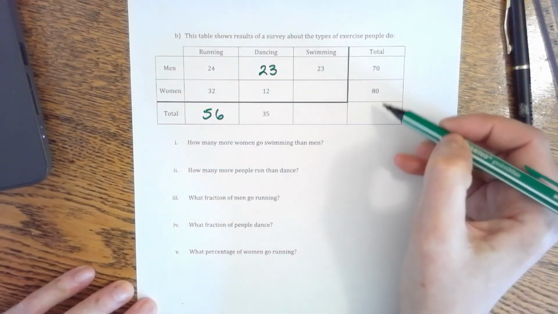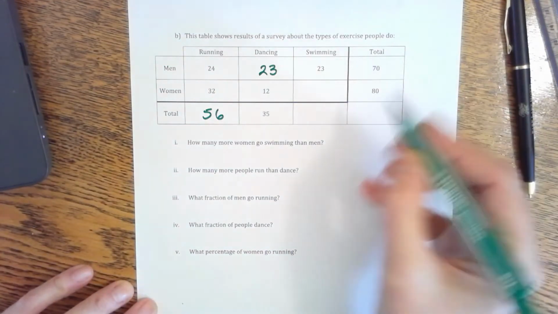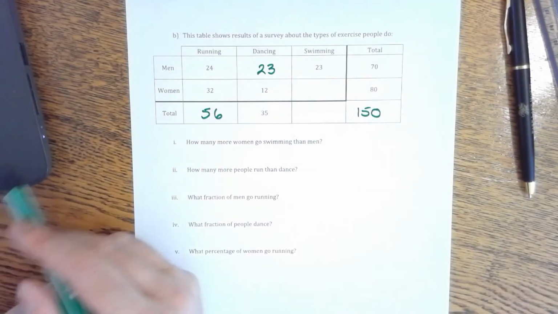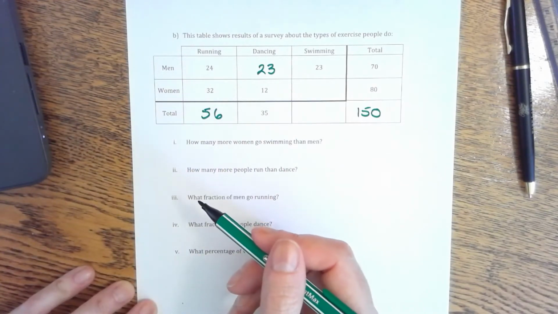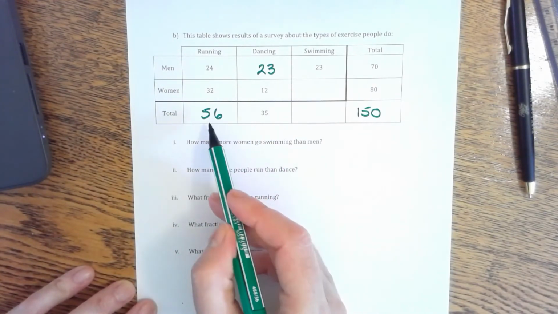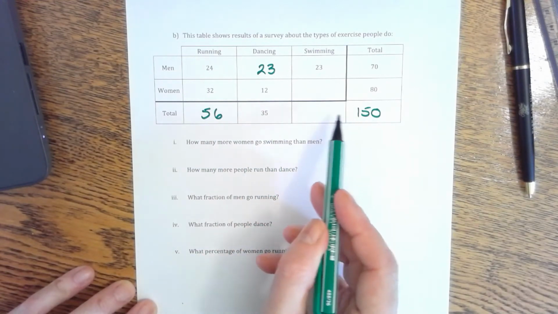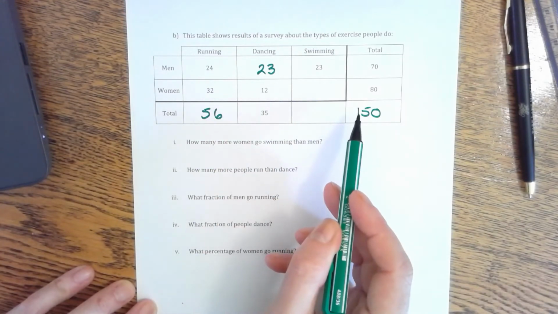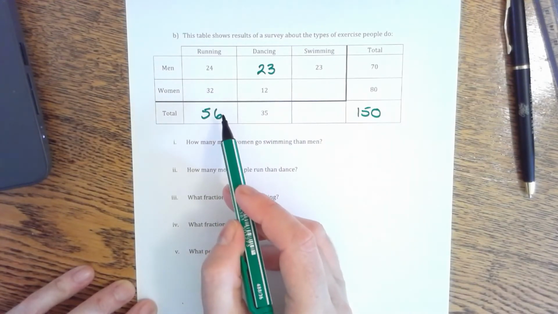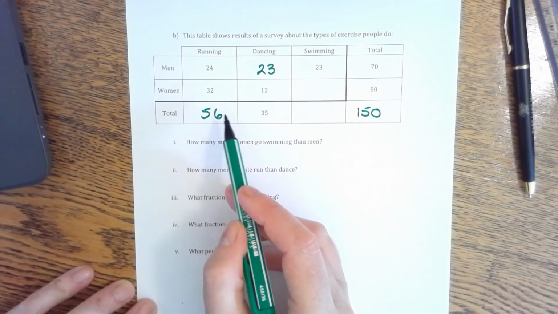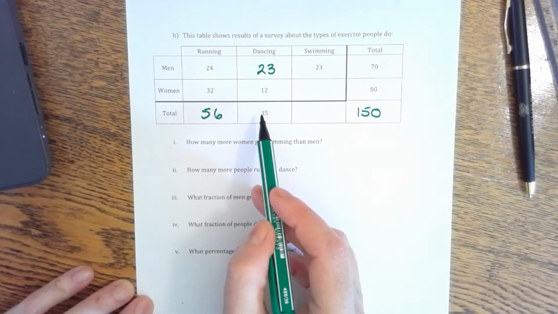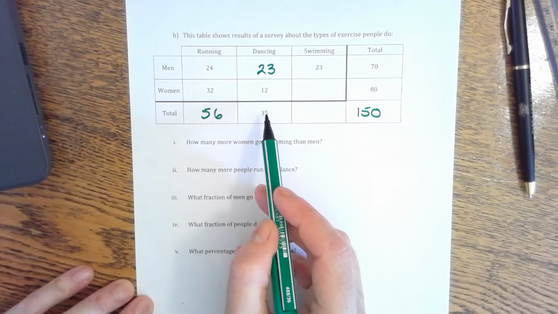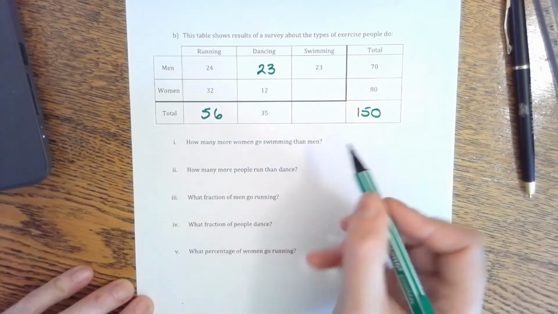Now I'm going to do this one. 70 plus 80 is 150. Now I missed these out because these required a bit more work, and now I can decide which one I fancy doing. I think I'm going to do the bottom row. If I take 50 away from 150, I get 100. Take another 6, I get 94. If I take 30 away from 94, I get 64. If I take 5 away from 64, I get 59.